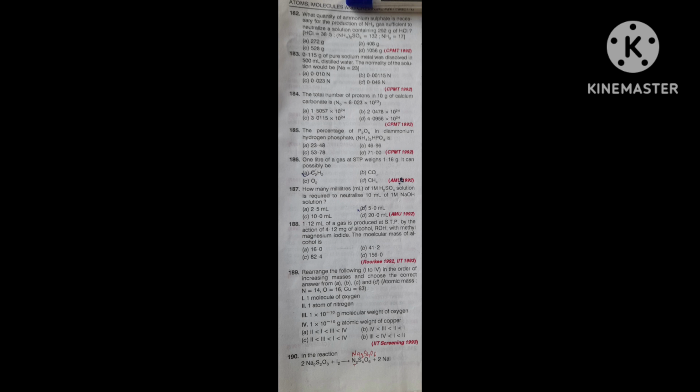And the fourth one is 10 to the power minus 10 gram atom of copper. You know that 1 gram atom of copper means the atomic mass of copper, that is 63 gram.